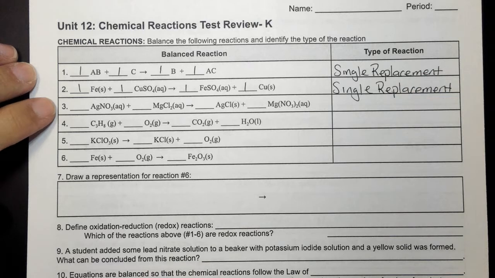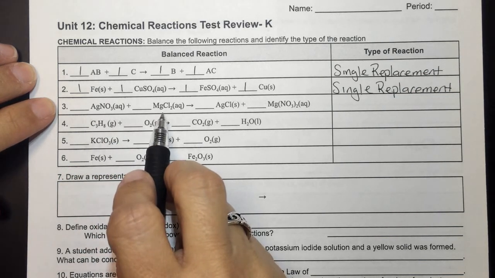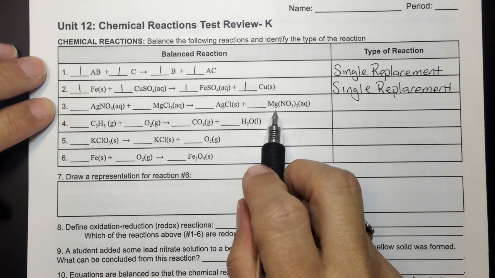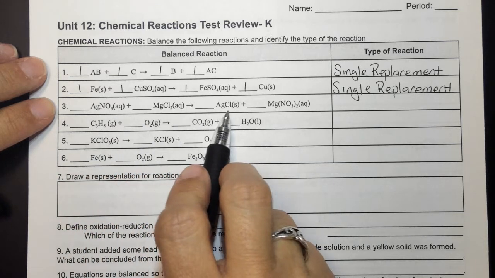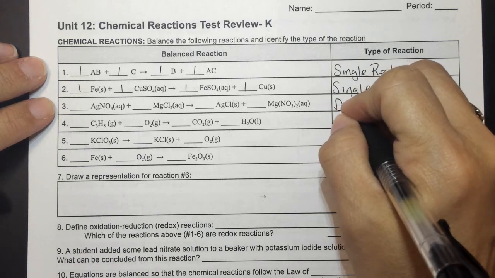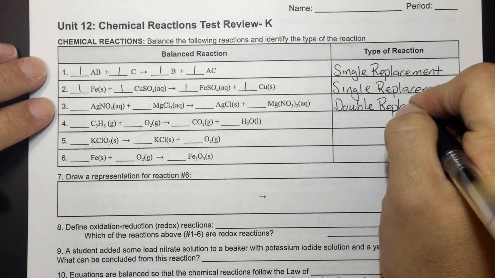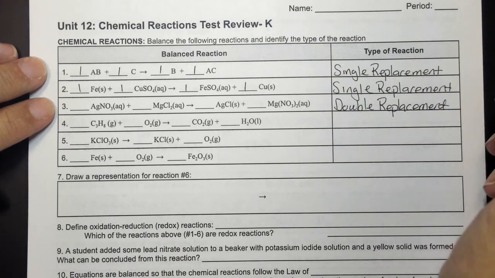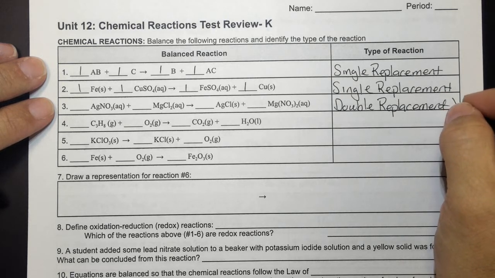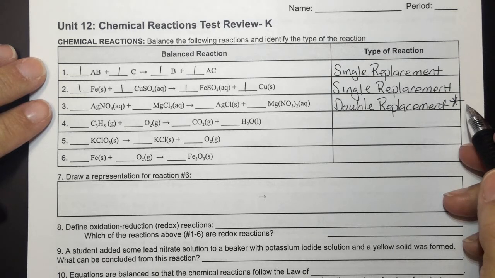In number 3, I have silver nitrate, magnesium chloride, silver chloride, and magnesium nitrate. So everything on both sides of these are all compounds, and we refer to this as a double replacement, or you could use the word displacement, that's acceptable too. I'm going to put a star by this one. We're going to come back to this one when we talk about things later, because this one's unique.